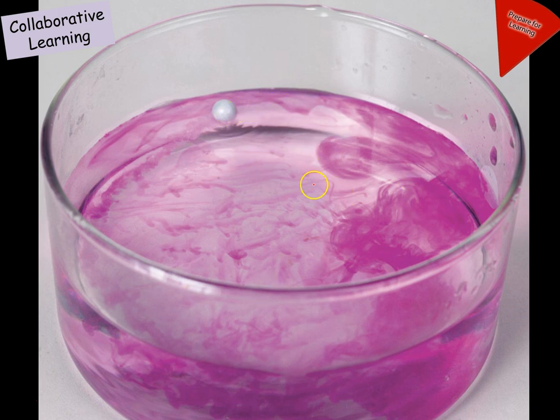You can also see in this case we've added to the solution universal indicator. So you can now see this purple colour starting. This is why they're called the alkali metals, because they form alkali compounds in solution. So this will be forming sodium hydroxide as the salt dissolved in this solution. And sodium hydroxide is an example of a base. And that's why it gives it a purple alkali colour.